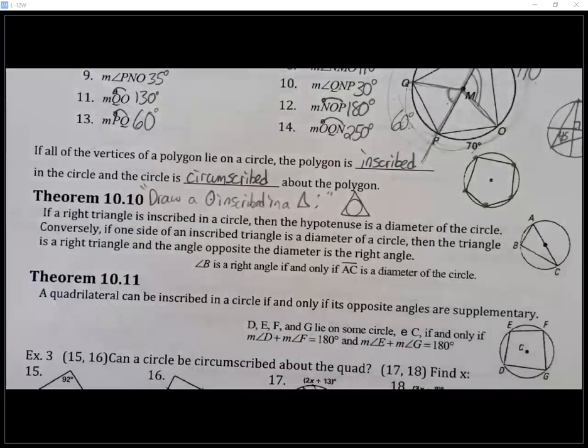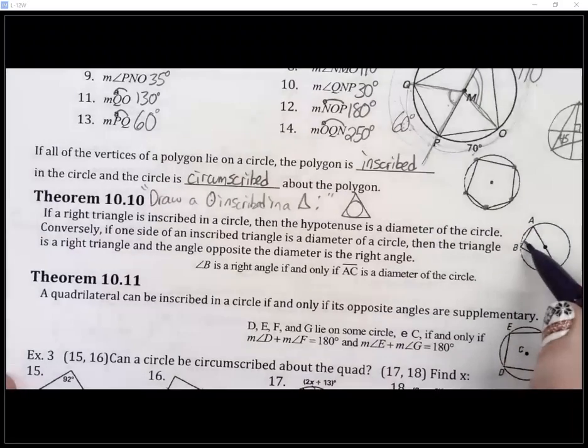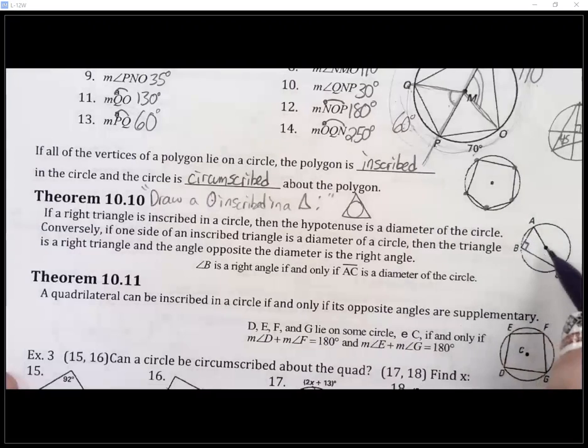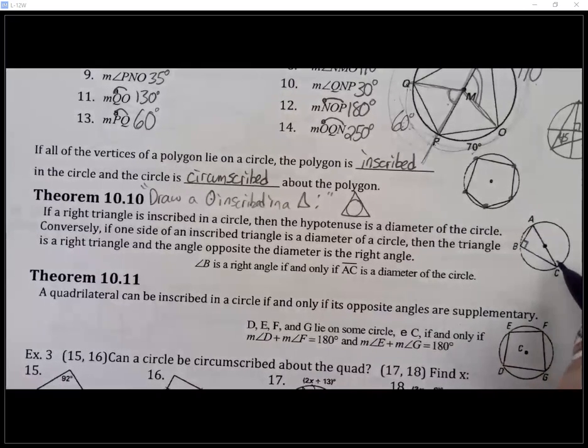Okay, before we go on, hold up. So you mean to tell me that if this is going to be a right triangle, that this has to be a diameter? Do you think that's always true? Find a piece of paper somewhere, draw yourself a circle, and I want you to inscribe in that circle a right triangle. Make it really look like a right triangle, and see if your hypotenuse looks like it's the diameter. Try all different types of right triangles.